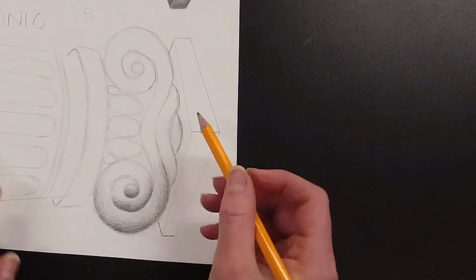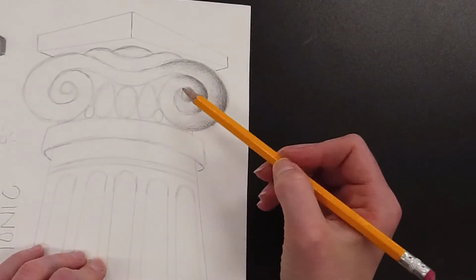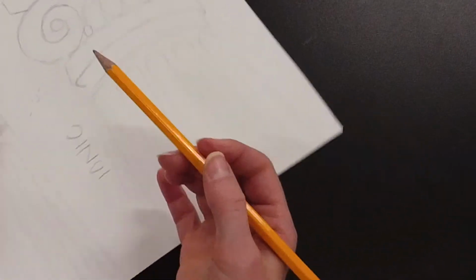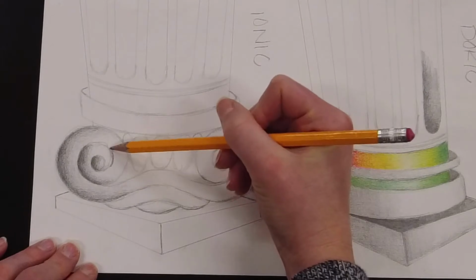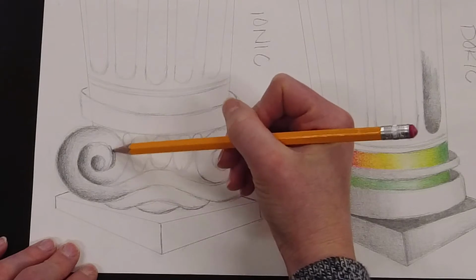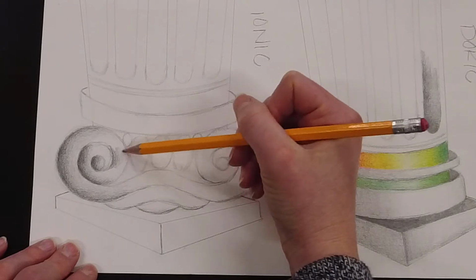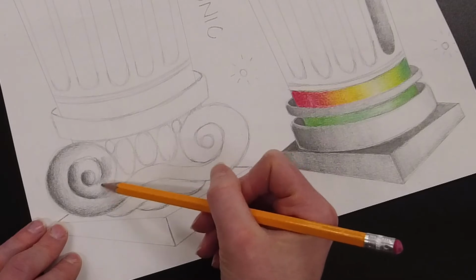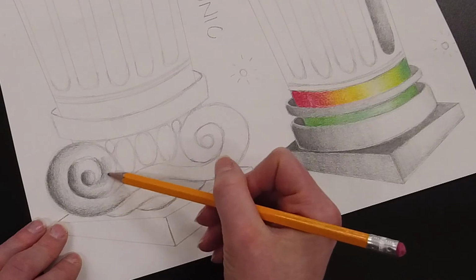Because now on this particular portion, this side is going to be lighter because my light source is here. So this is going to be the lighter side and this is going to be the darker. So I'm going to turn my page again for shading. And this time I'm going to kind of do the opposite of what I've done so far. Still doing a little gradient in there, but now it's going to be darkest on the inside part because of where my light source is.